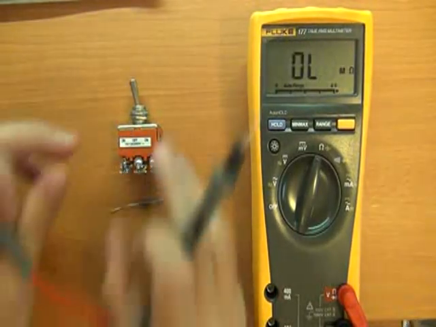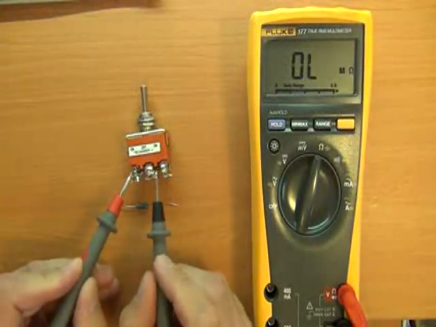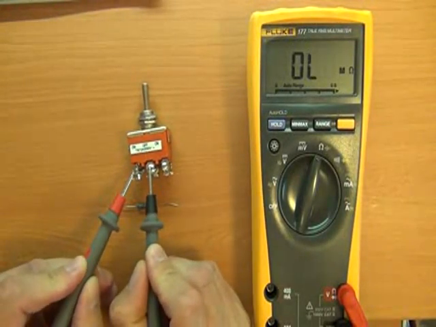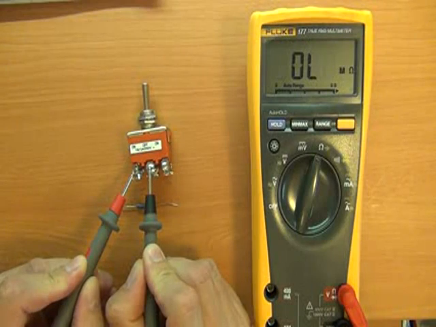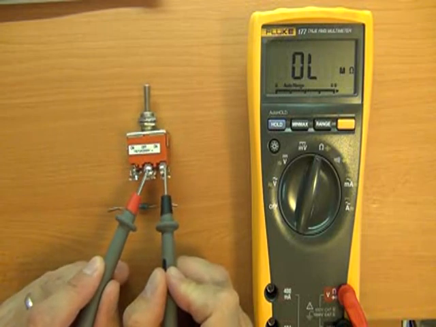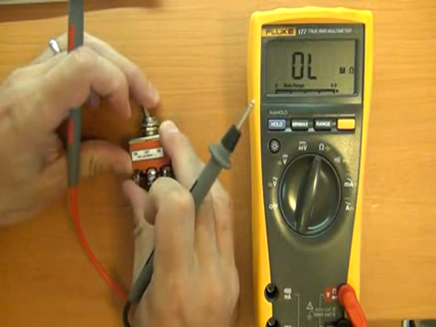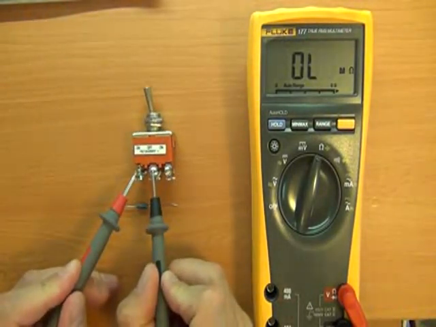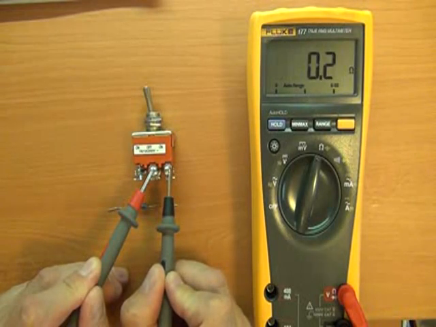Okay, so let's get to our switch. If we have it in the up position like we did before, and we put our two probes between those two points, you can see we've got the overload on the screen because it hasn't got any reading. There's no continuity between those two points. Depending on where the switch is, it could be either of those. If I switch it this way, yeah, there's no continuity there. We go here, and there we go. We've got that 0.2, 0.4 now.